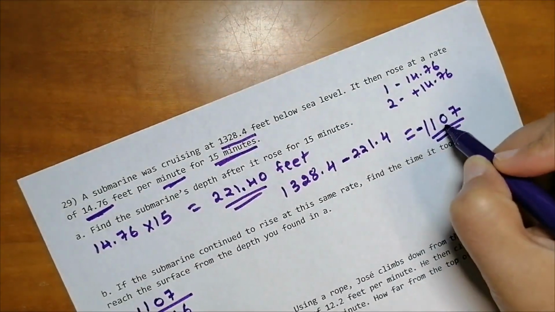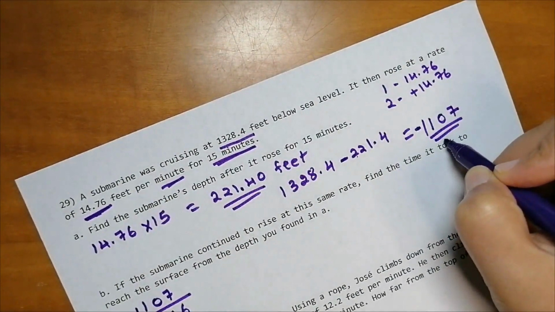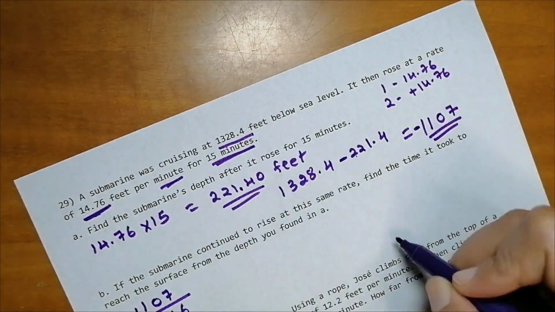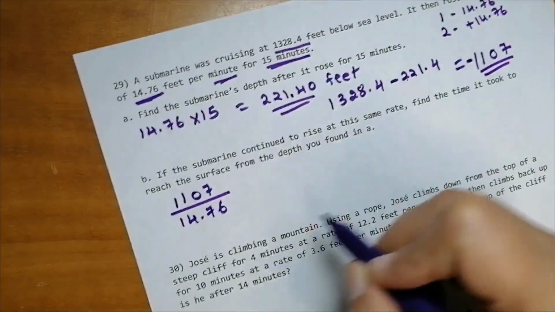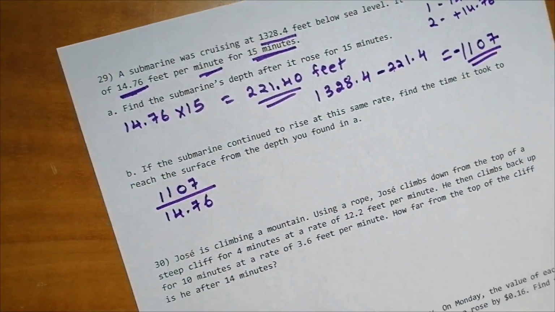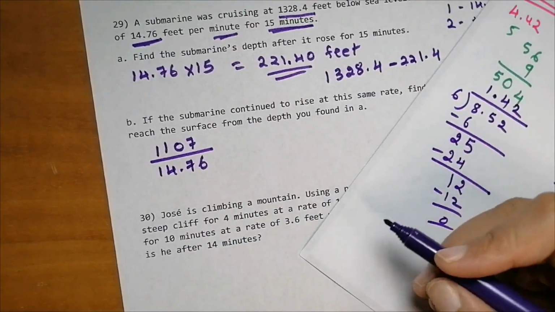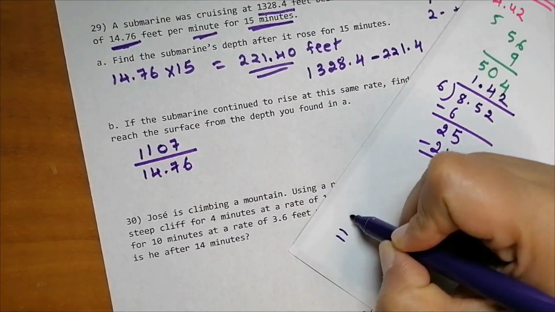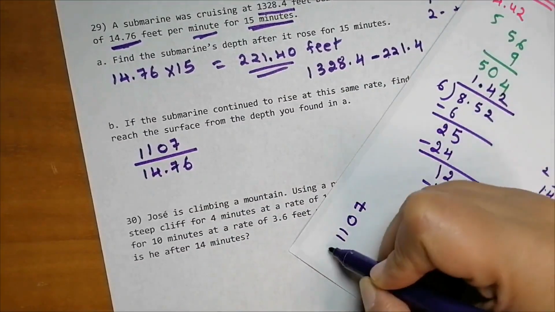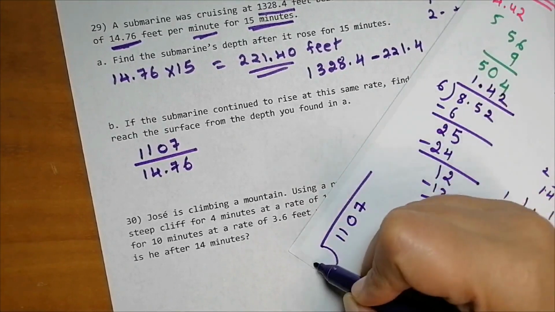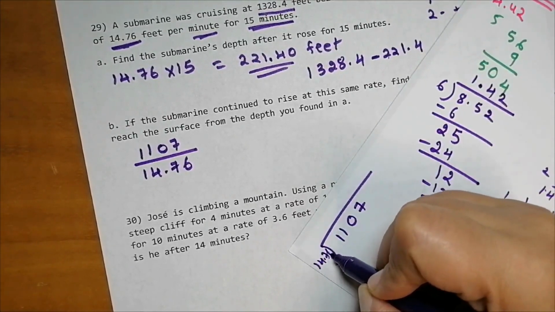So when it is here, at first minute you minus one thing, another minute you minus another 14.76. You keep subtracting, and that's why we are dividing here. So let's do the division here for us. It's 1107 divided by 14.76, right?